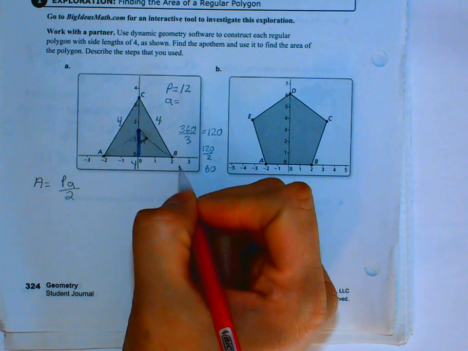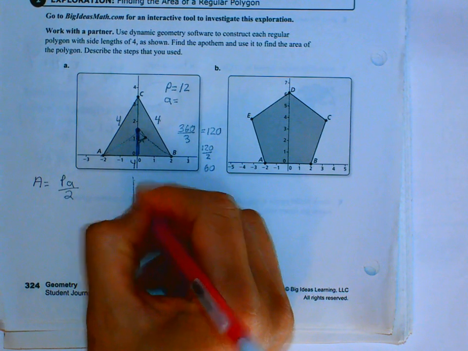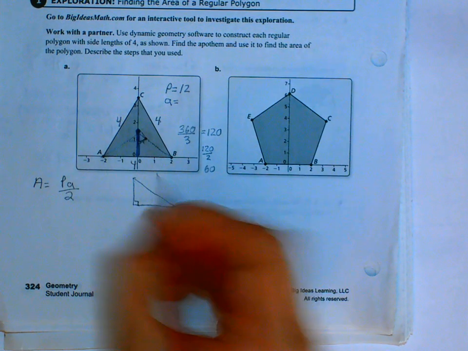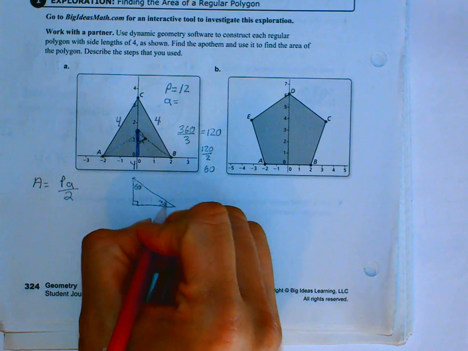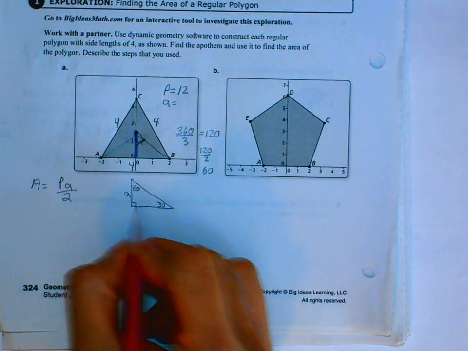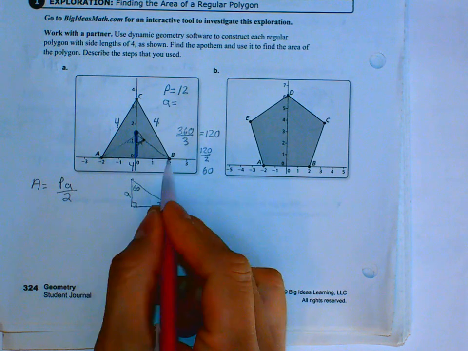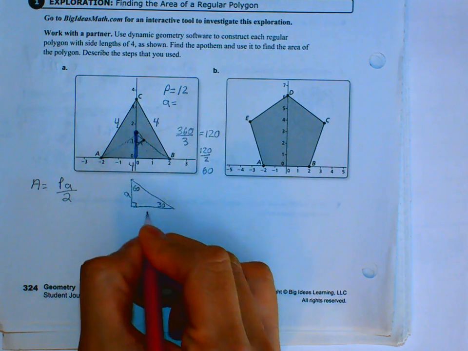Sometimes it gets a little messy, so I'm going to go ahead and redraw just this triangle right there. So this right here is 60 degrees. This right here is 30 degrees. And what I'm looking for is this, the apothem. Do I know this length? Yes, I do know that length. That length is half the distance. So if the distance is 4, that means the distance from here to here is going to be 2.